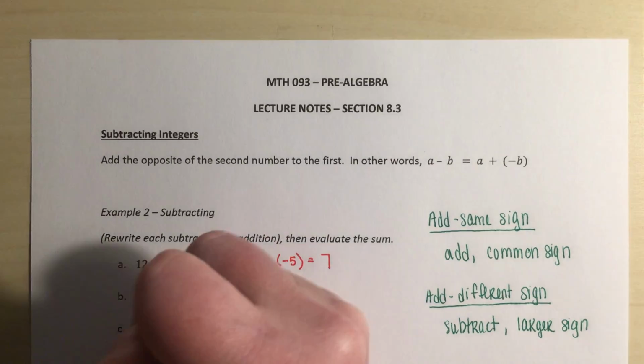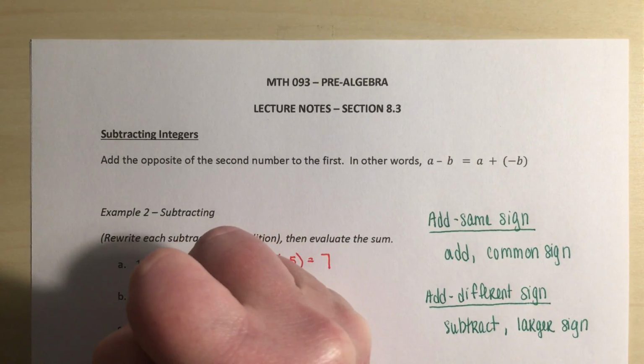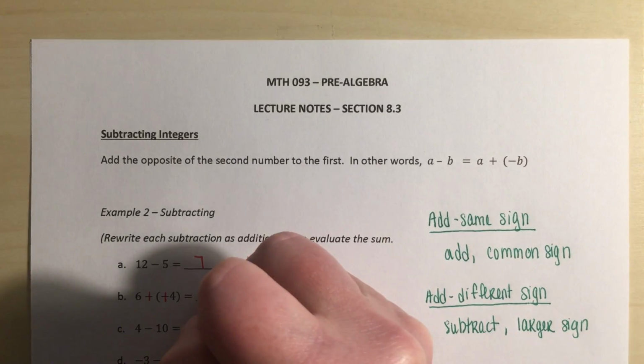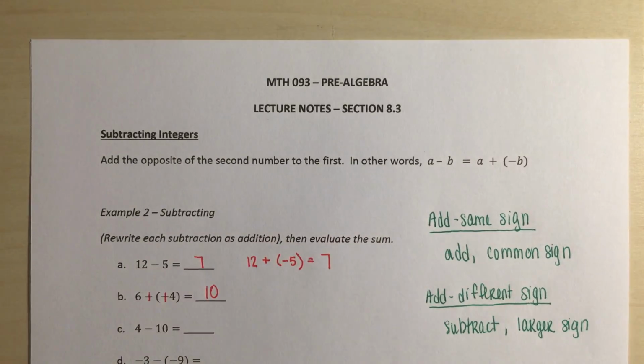So I'm actually going to turn both of these minus signs into plus signs. Now what I have is an addition problem. 6 plus 4 gives us 10. So by changing those two negatives into two positives, we have a positive 6, a positive 4. We add them together, we get a positive 10.